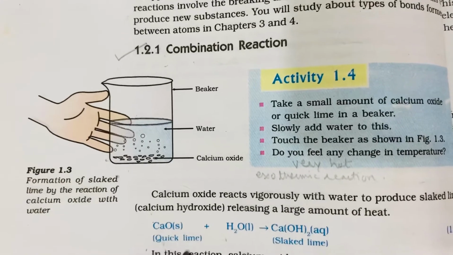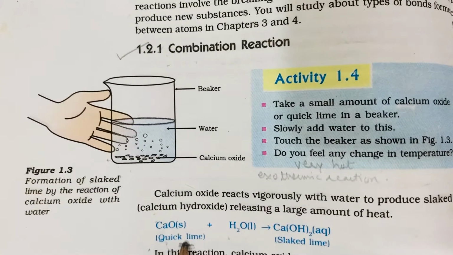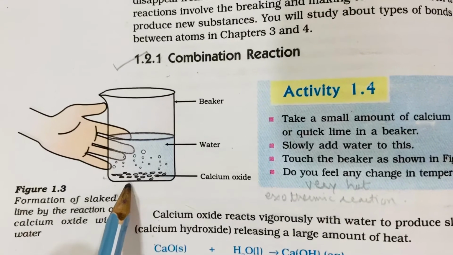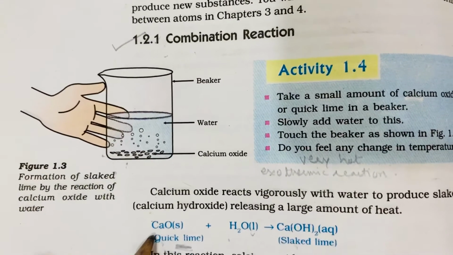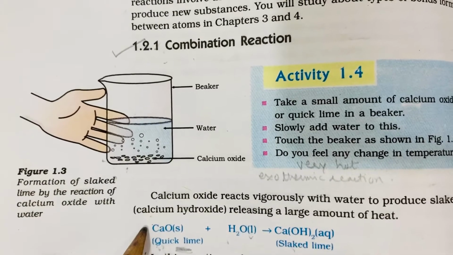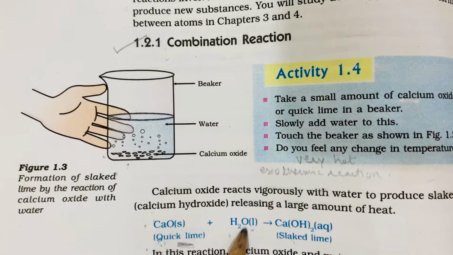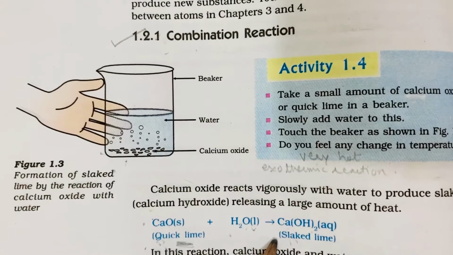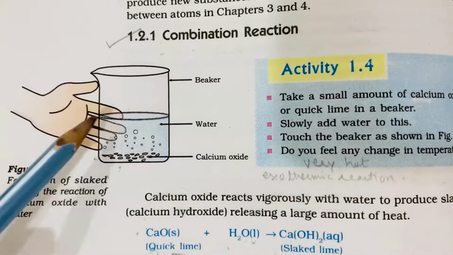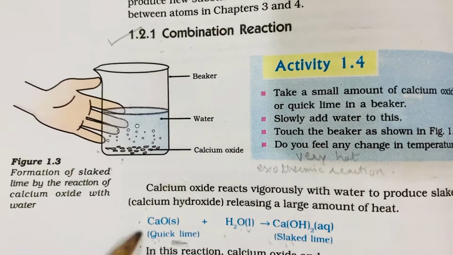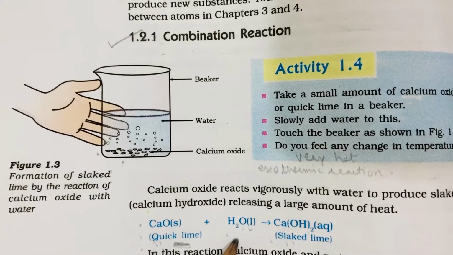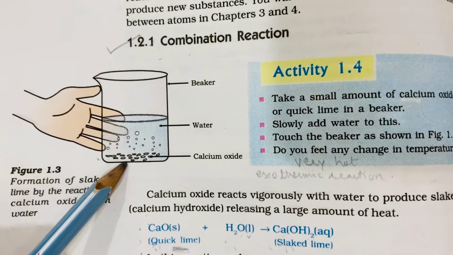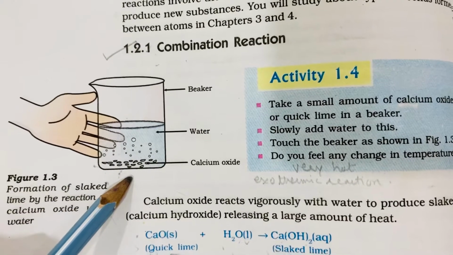The first reaction given here is when calcium oxide, that is quicklime, is put in water. So when quicklime is put in water, it becomes slaked lime. You should know that quicklime is calcium oxide. When it is put in water, it becomes slaked lime, that is calcium hydroxide, which is used for whitewashing the walls. Quicklime reacts with water very vigorously and we see a lot of bubbles coming out. This reaction is exothermic, that means a lot of heat is produced, right?